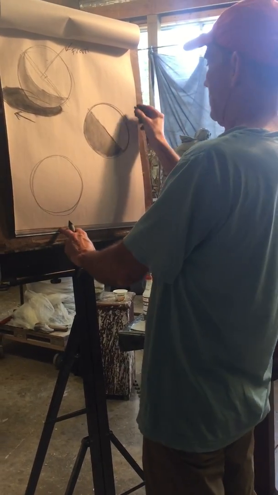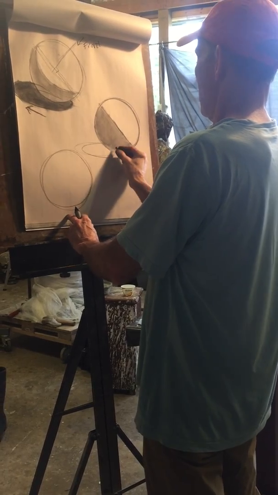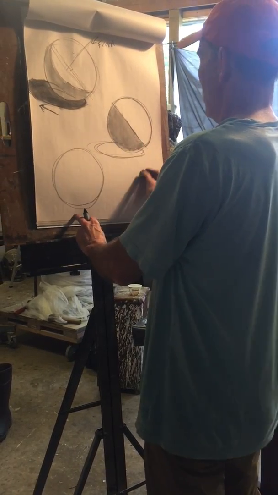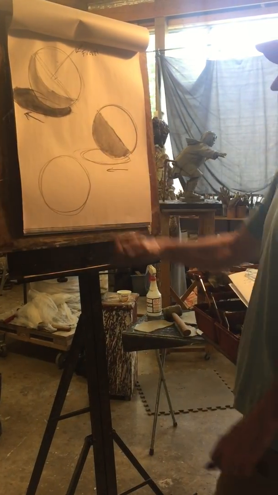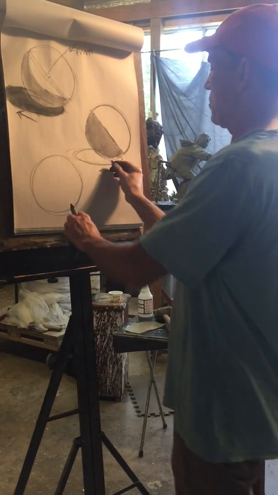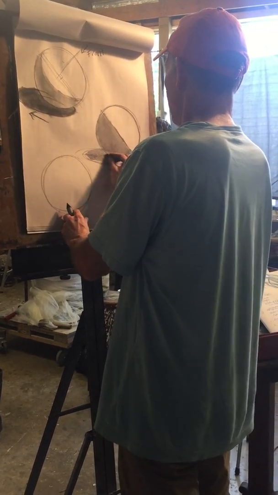And when that's the case, this cast shadow is going to have a horizontal aspect to it. Instead of tilted up, if it's coming from the side, the axis of that cast shadow is going to be horizontal.